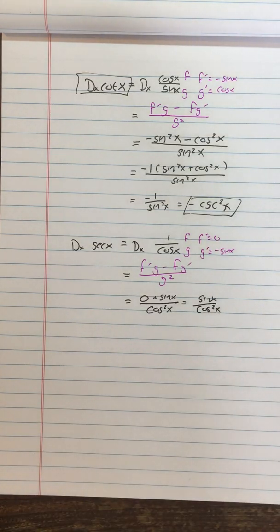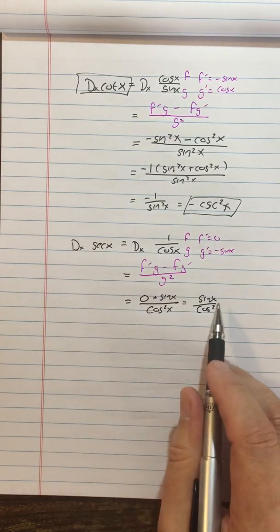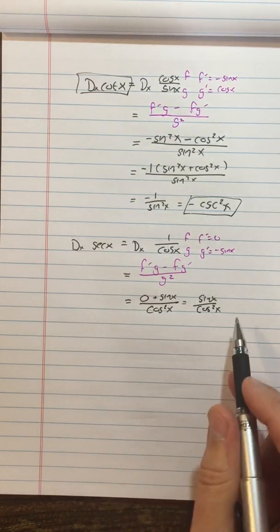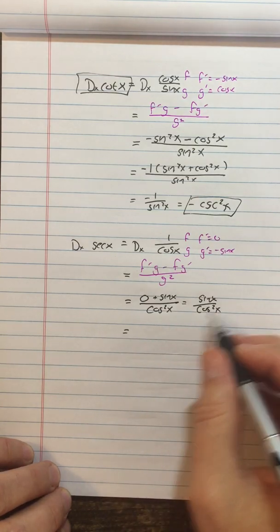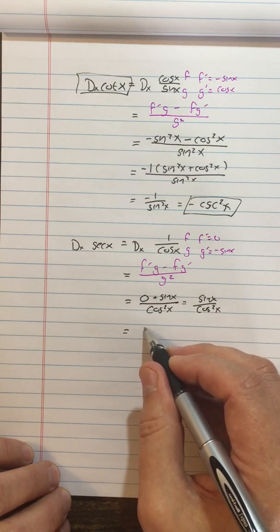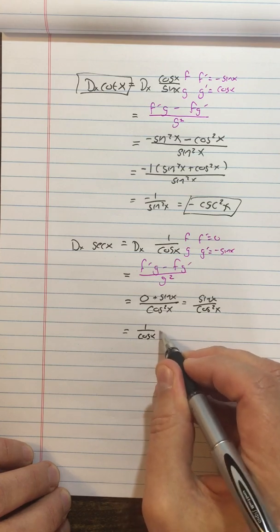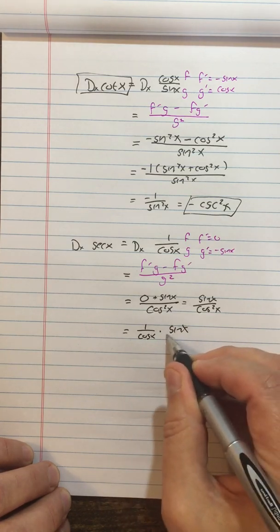So, by the way, if you look up what the derivative of secant x is, you're never going to see anybody write sine x over cosine squared x. What you're going to see them write instead is, since this is equal to 1 over cosine x times sine x over cosine x.